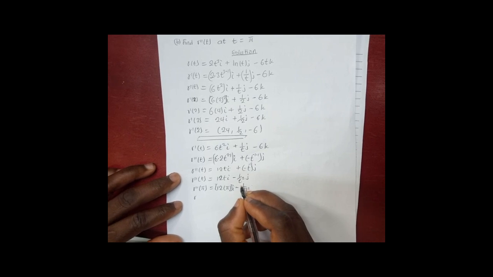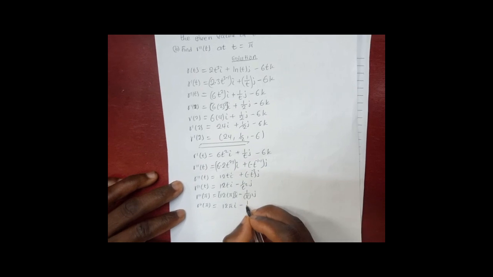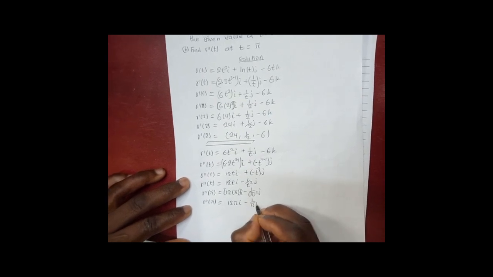Sorry, we are dealing with a vector. So r prime prime of pi is equal to 12 pi i minus 1 over pi squared j.